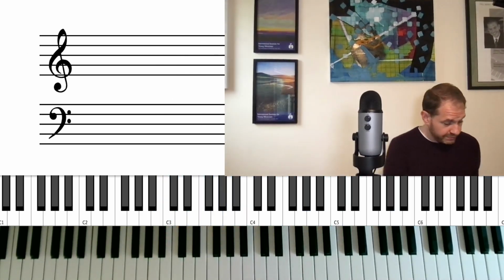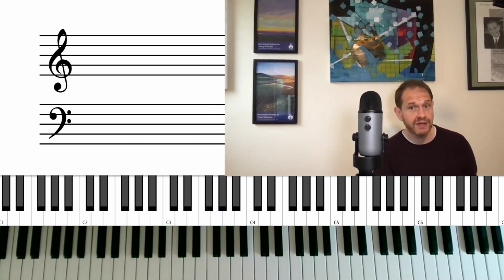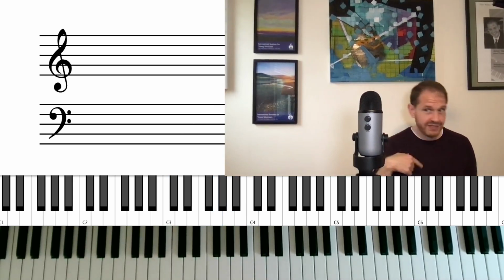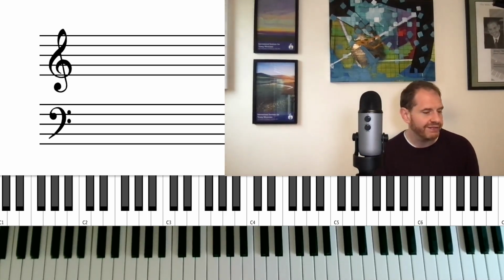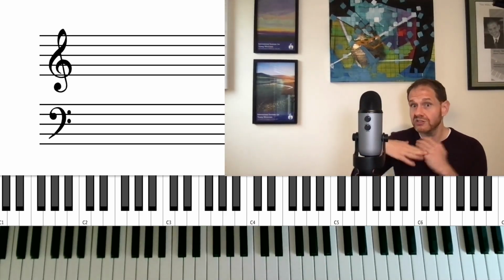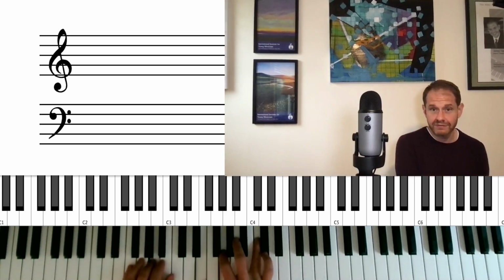Drop two is very similar, except we're going to drop the second to highest note down by an octave and take out the doubling of the octave. So we have only a 4-note voicing, but now it spreads out for more than an octave.